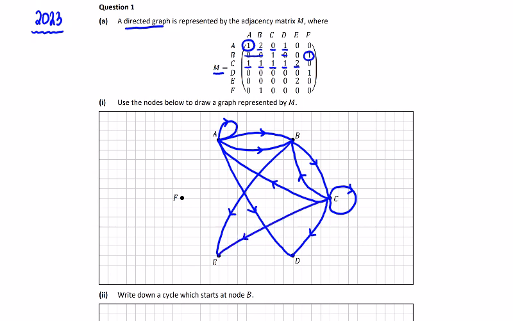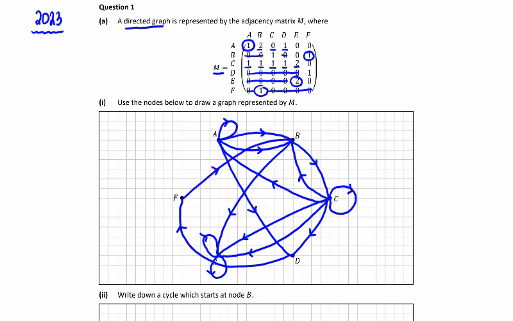1, 2. And then onto D, there's zeros all the way across, so D just goes to F. D to F. E, zeros all the way till 2 loops at itself. There's 1. There's the second. And then F has zeros apart from just 1 path to B. F to B. So a lot going on here.